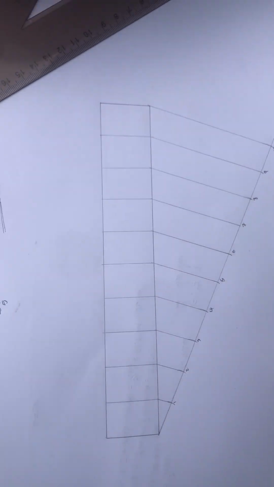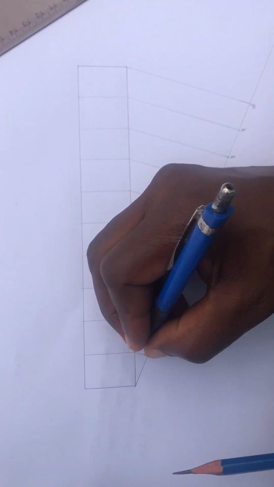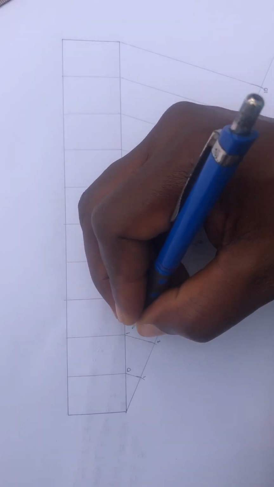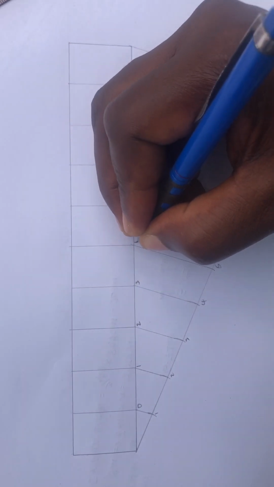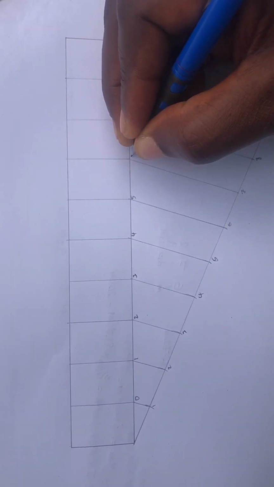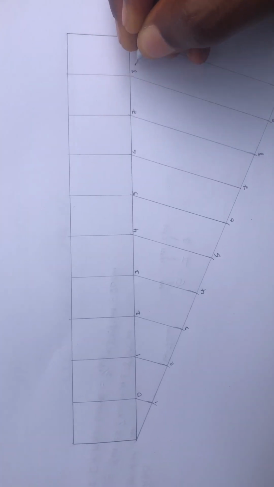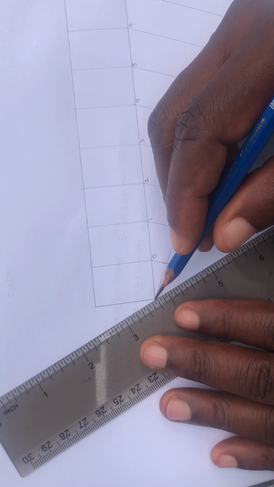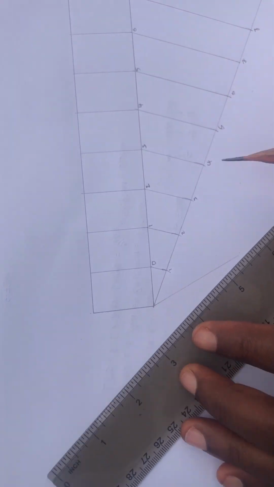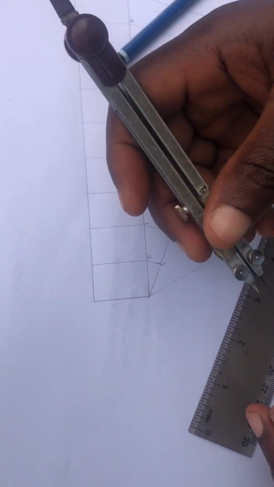To now have this, remember to renumber these points, just like we saw in the other example, starting from 0. So you come here and produce this other line again, just like what we have in the other example, divide it into 10.